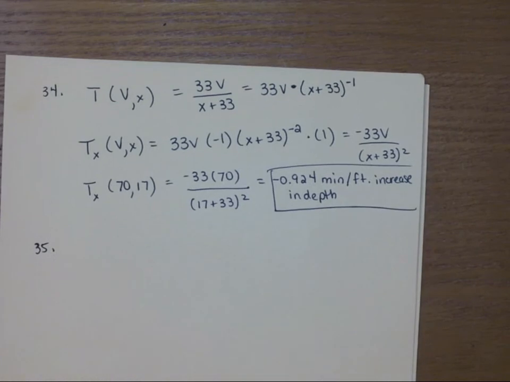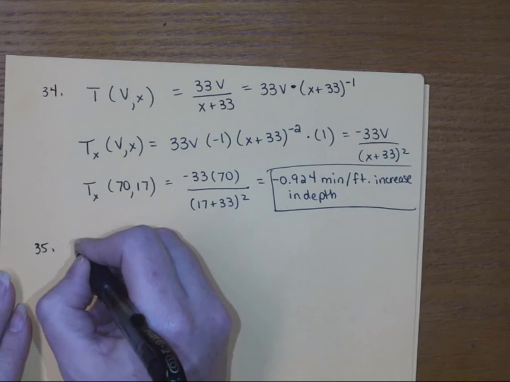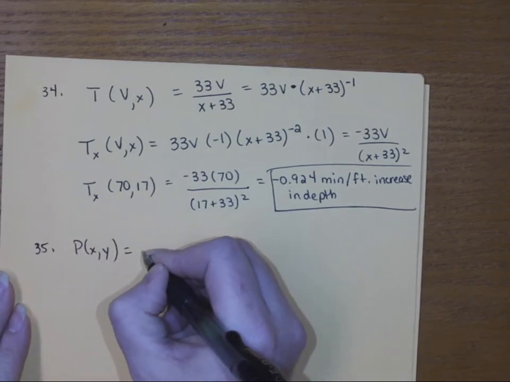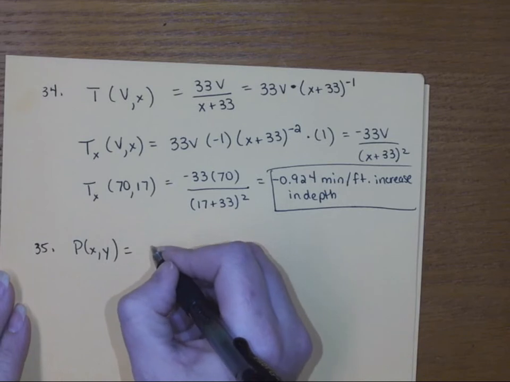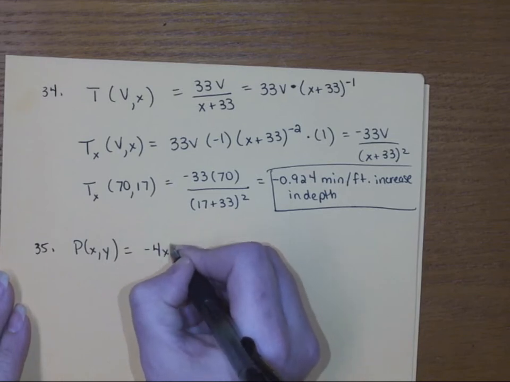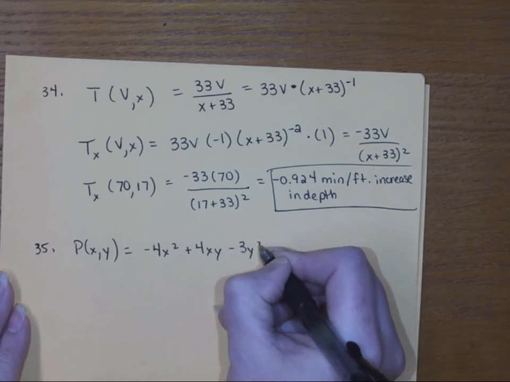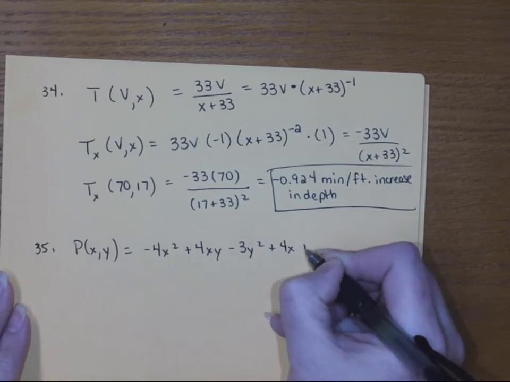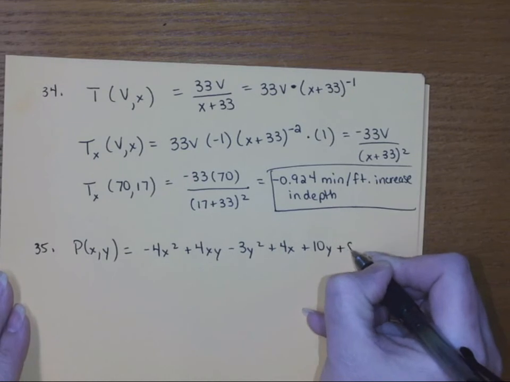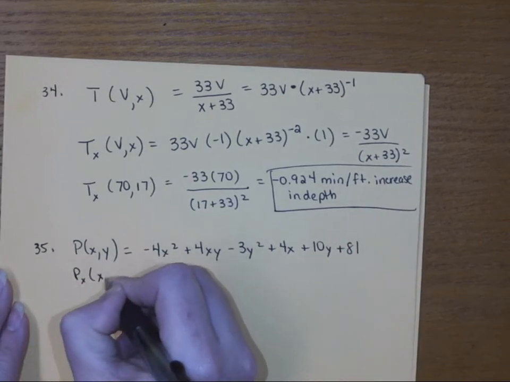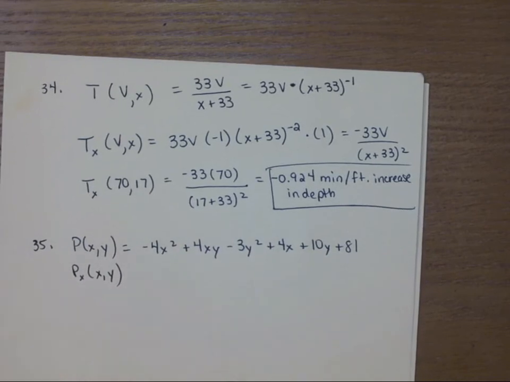Okay, 35. So this is a maximizing profit question. We have two types of products, X and Y, and here is our profit equation that involves them both. You're asked to find the derivative with respect to x, and then we're going to plug in 1 and 3 and talk about what that means.